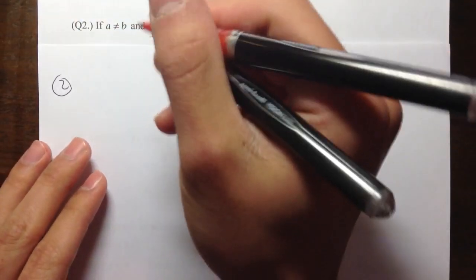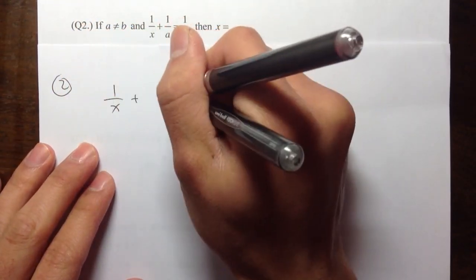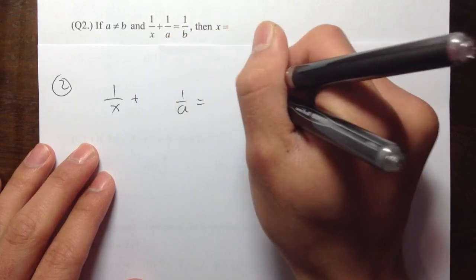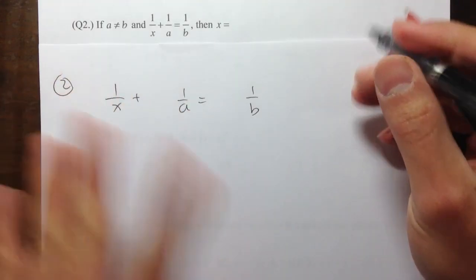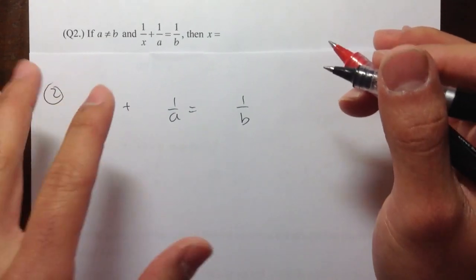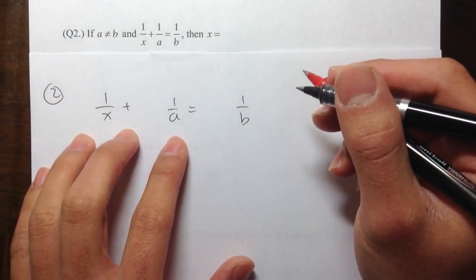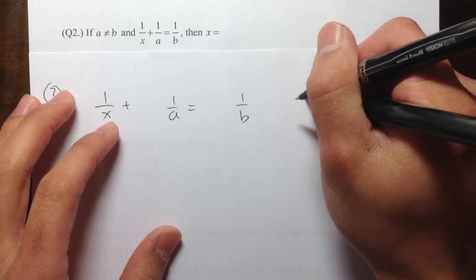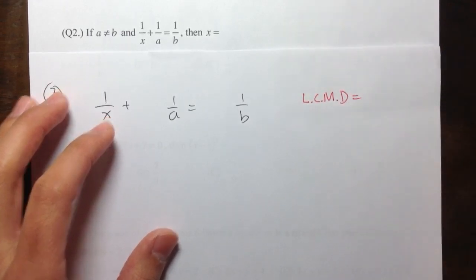Anyways, right here, 1 over x plus 1 over a is equal to 1 over b. I will tell you guys why I leave a gap in between. To solve an equation that deals with fractions like this, the first step is to determine the lowest common multiple of the denominators.